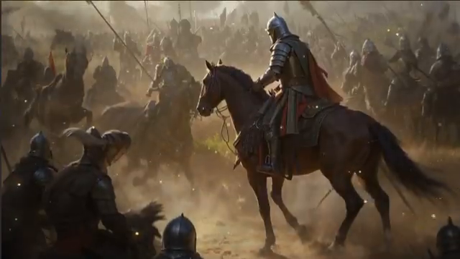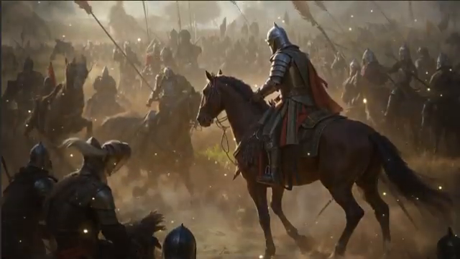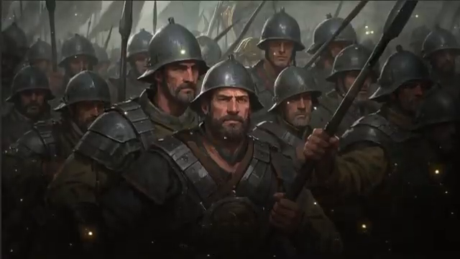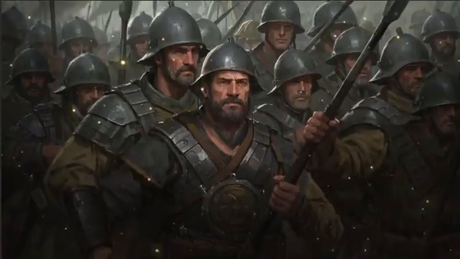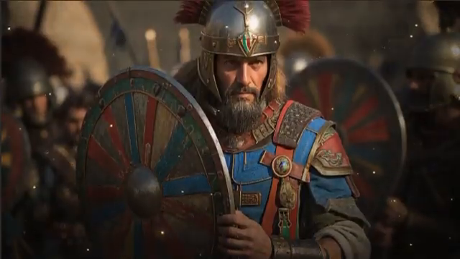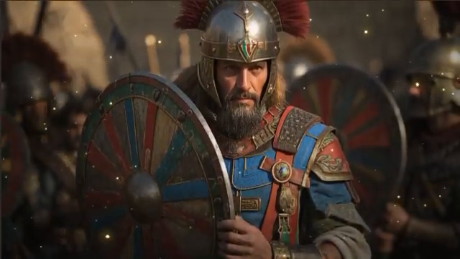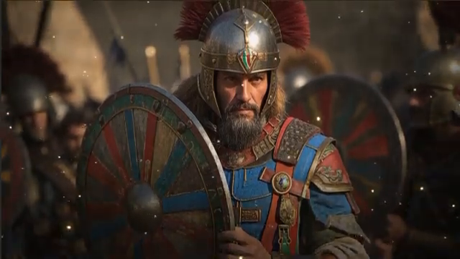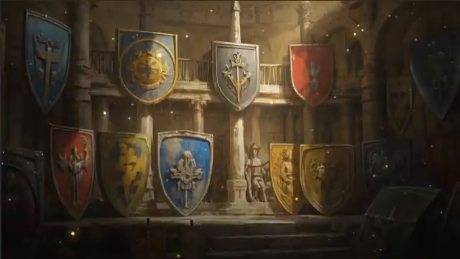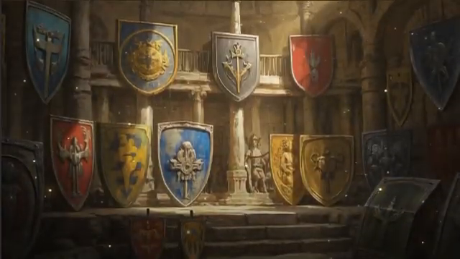From the 11th to the 17th century, war was constant in Europe. Armies were made up of soldiers who fought for their lord, king, or queen, and everyone had a coat of arms, a symbol that identified them in battle and told the enemy who they were fighting for. These coats of arms were called heraldry, and they were everywhere.